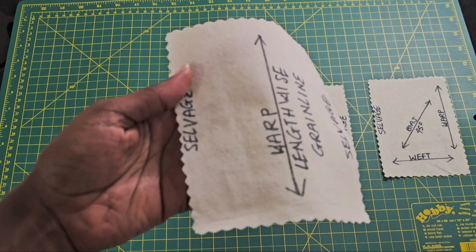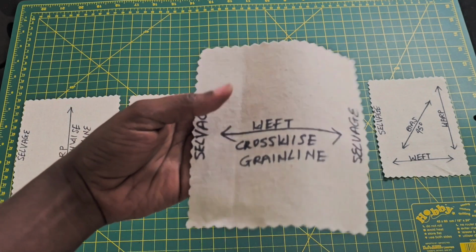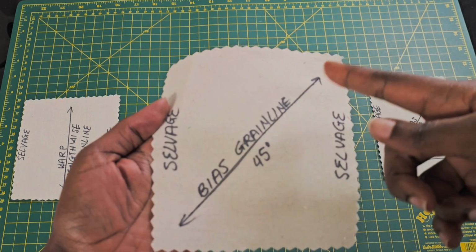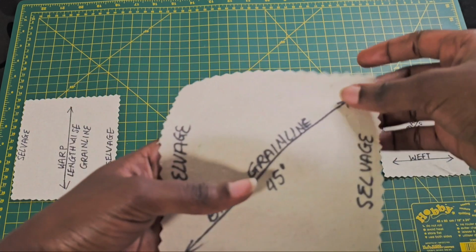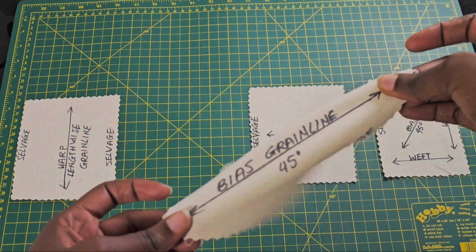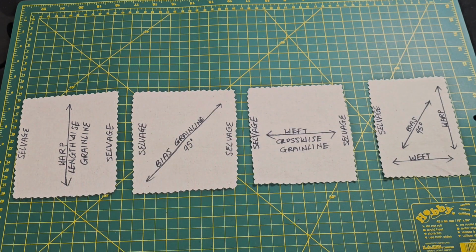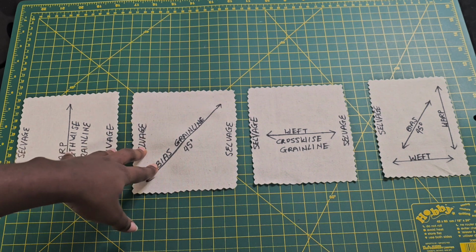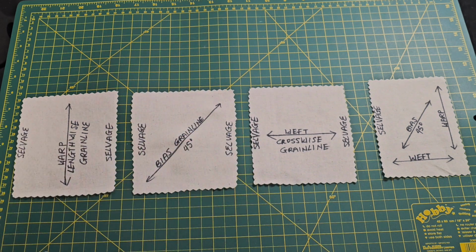In today's video, we're going to be talking about grain lines. I'm going to define what a grain line is and tell you the different types of grain lines we have. So what is a grain line? The grain line is the direction in which you cut your fabric on. When fashion designers and pattern makers talk about grain lines, they are referring to the direction the pattern pieces are placed on the fabric. And the different types of grain lines are the weft, also known as the lengthwise grain line, the bias, and the weft, also known as the crosswise grain line.